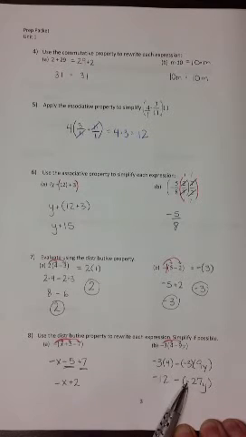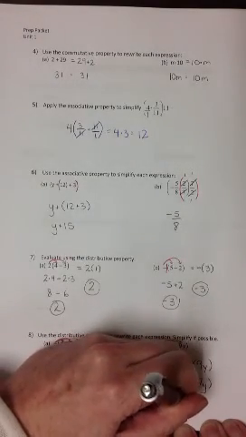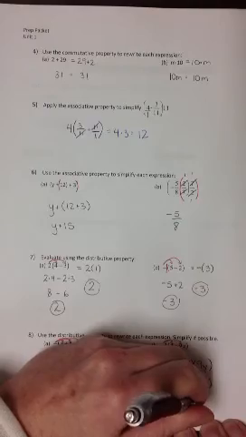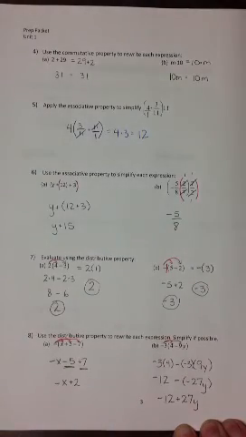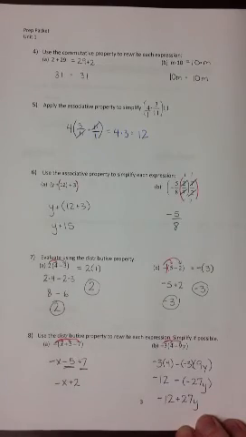So thinking about what you know for adding and subtracting integers, that minus a negative is going to make our final answer be 12 plus 27y. And that is as simple as we can get it until we find out what the y is.